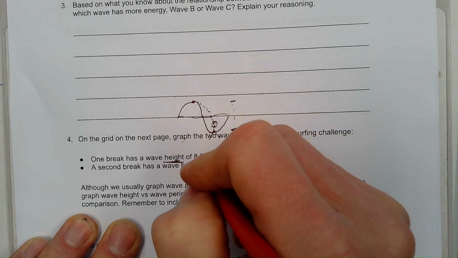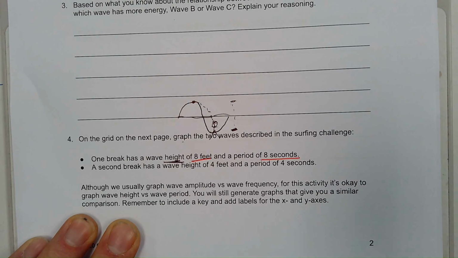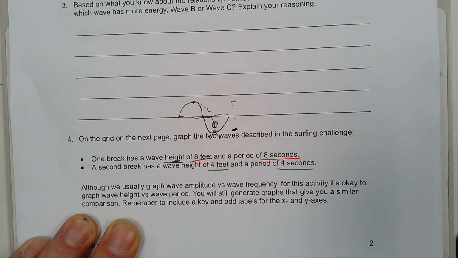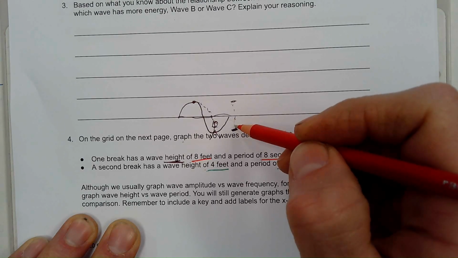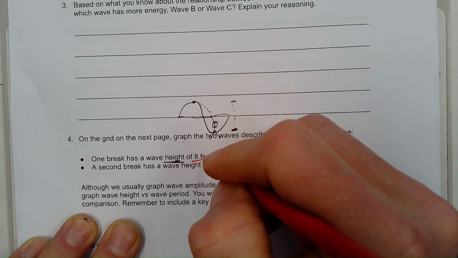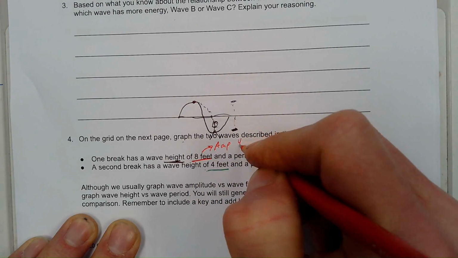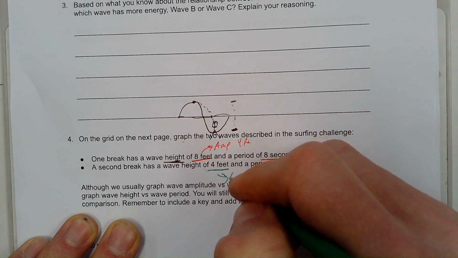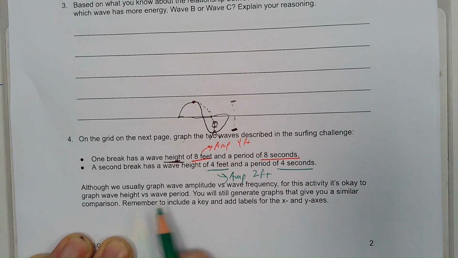That is the height. So one break has a wave height of 8 feet. Let's model that in red. And a period of 8 seconds. And the second wave has a height of 4 feet and a period of 4 seconds. Remember, height is twice the amplitude. So amplitude is half of the height. So instead of a height of 8 feet, let's call that an amplitude of 4 feet. And this is going to have an amplitude of 2 feet.